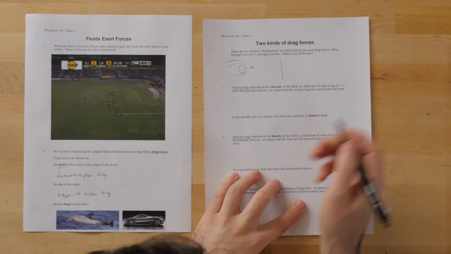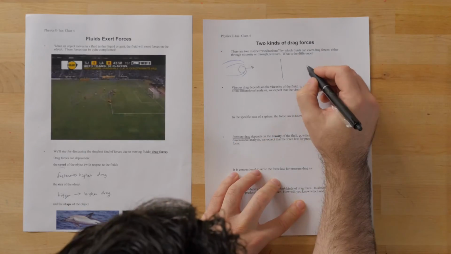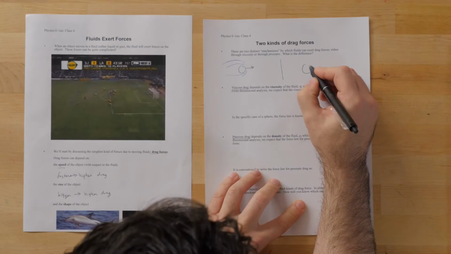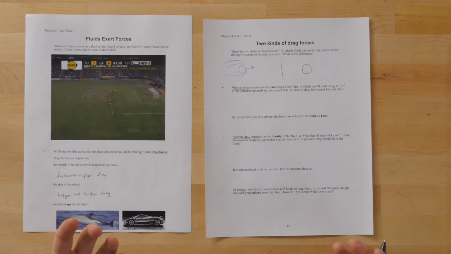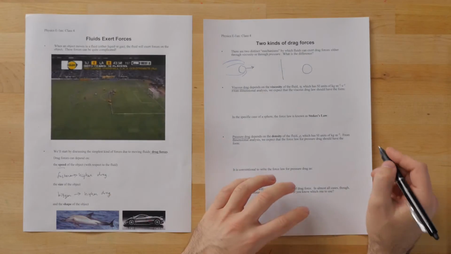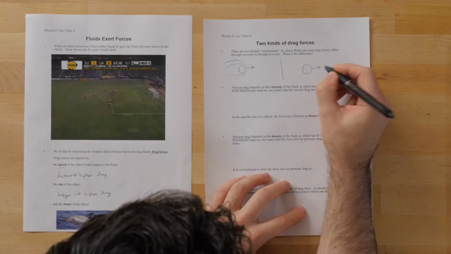The other kind of drag force is pressure drag. So if you're in air, usually there isn't a lot of viscous drag, but there can be pressure drag. You might have experienced this if you're running, or if you're on a bike, or if you're standing on a car while it's going down the highway.